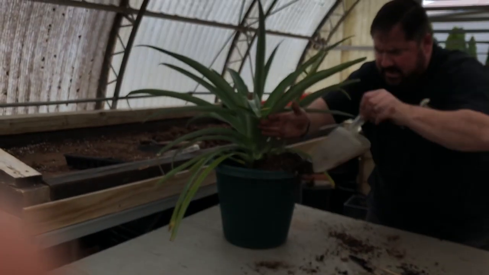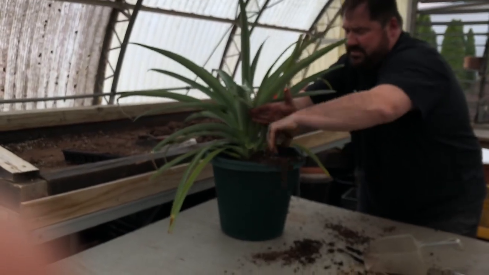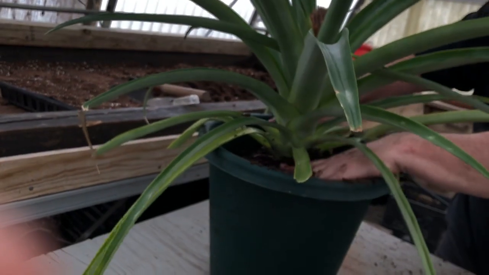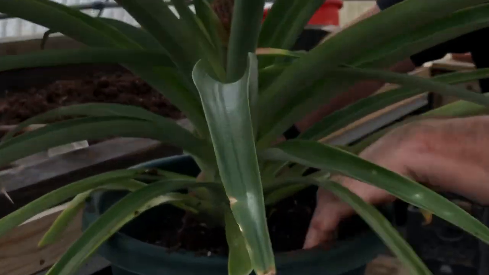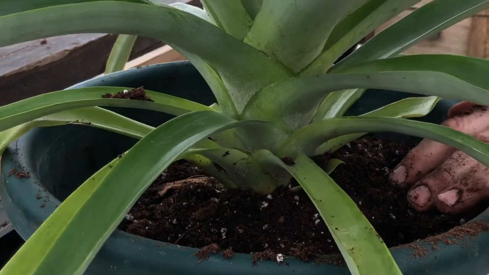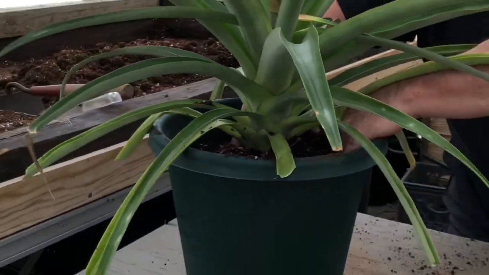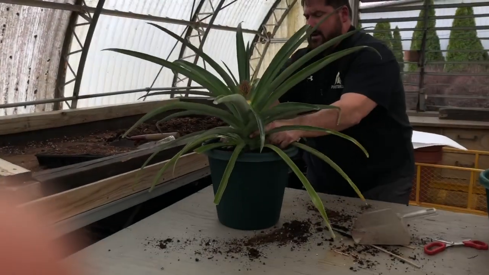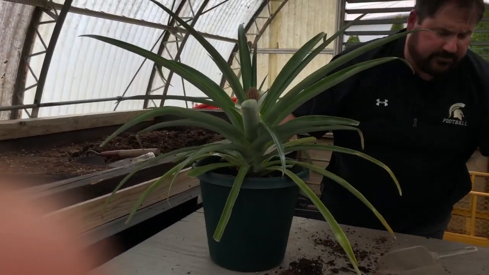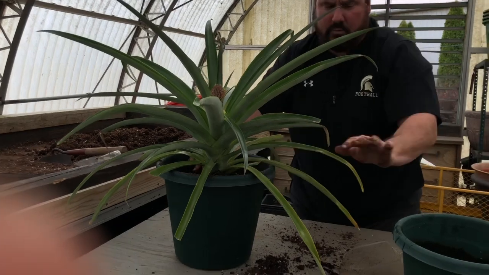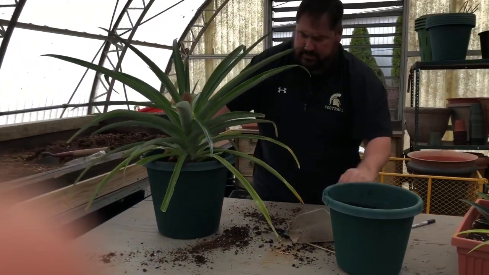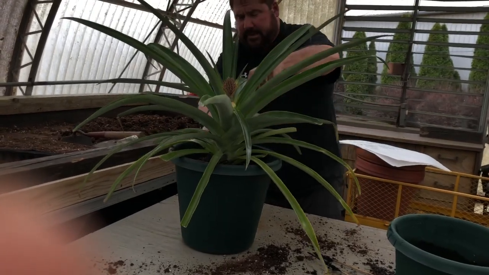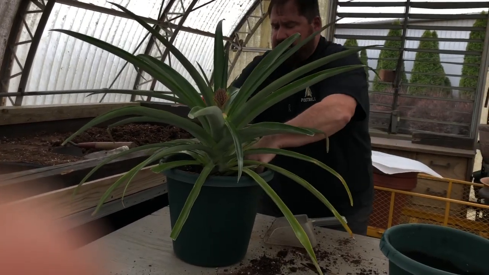Now you can see I'm going all the way around, and I'm just packing this soil in firmly, trying to make sure, of course, I want to keep it centered, and not cattywampus, like going left to right. But anyway, I'm pushing the soil in, and again, do not transplant anything deeper than it was in its original pot or whatever it was in, because that will eventually kill that plant, or could kill that plant very easily.